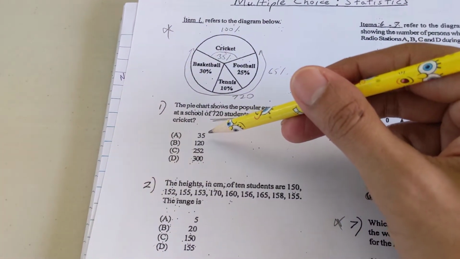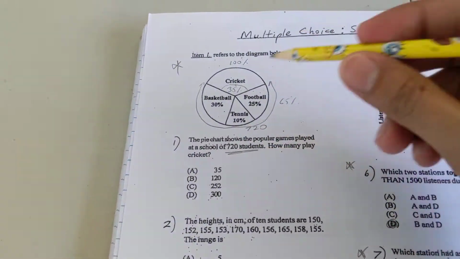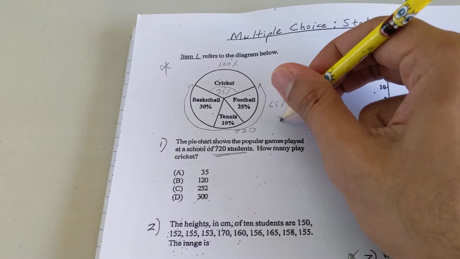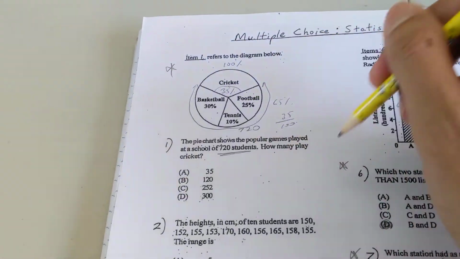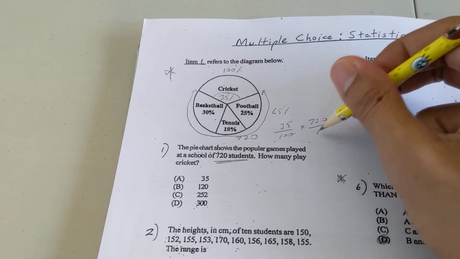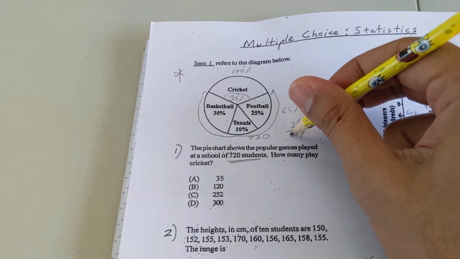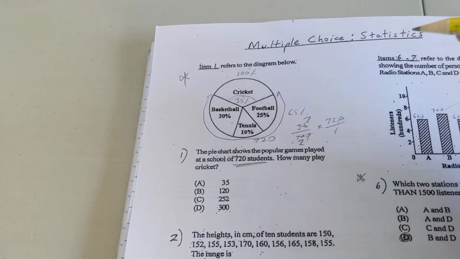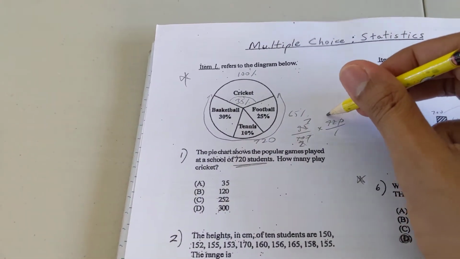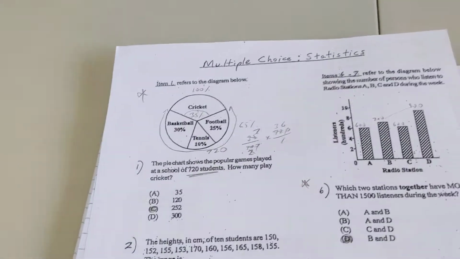They ask for people, but you realize they put 35 here, hoping you make that mistake and say, oh, I'll get 35, that's going to be my answer. But 35% of this whole circle play cricket. So now I have to find 35% of what the circle is really representing. In this case, 720 students is the whole. I'll break this down and cancel. Eventually, I'll do it one time. 5 into 10, 2. 5 into 35, 7. 2 into 70, 36. So I'll multiply 36 by 7. And I'll get my 252.